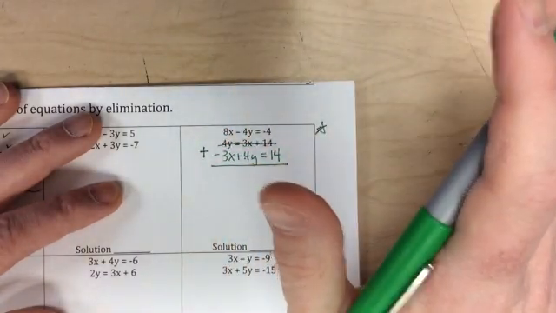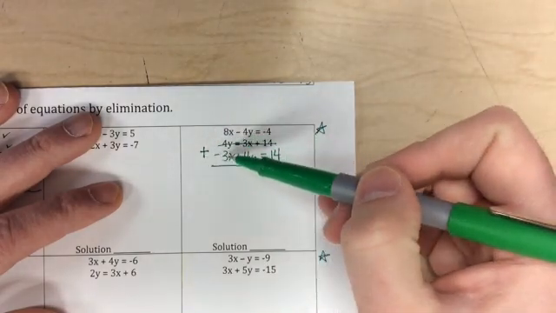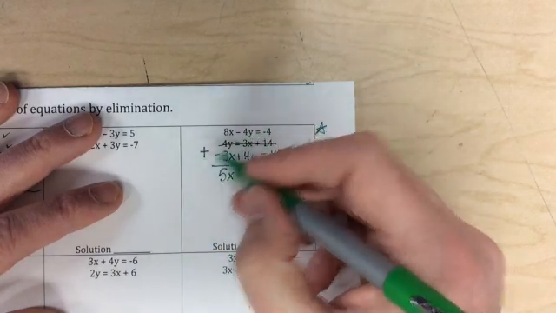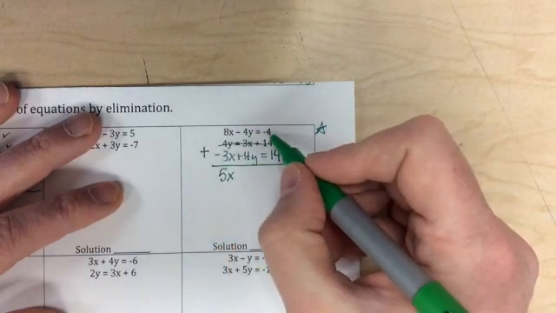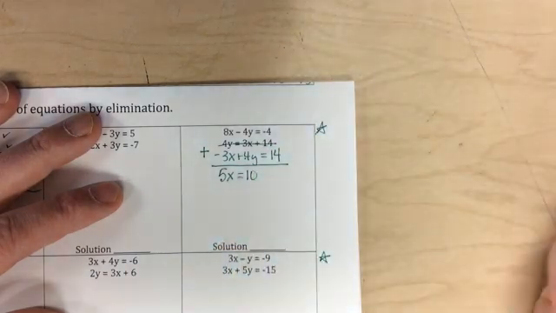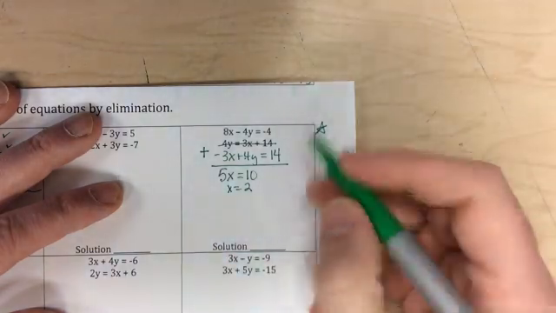Here's where it can get a little tricky, so you have to pay very close attention to your signs. 8x plus negative 3x equals 5x. And we know the 4y's are canceling out. And negative 4 plus 14 equals 10. And then x equals 2.